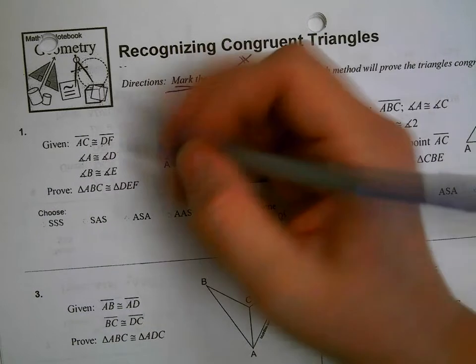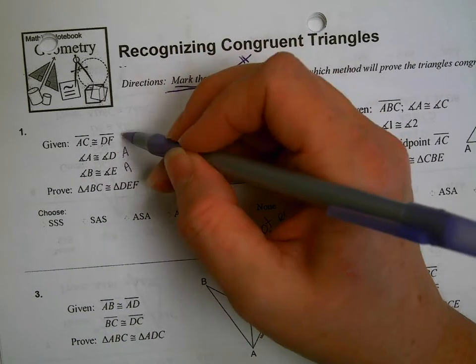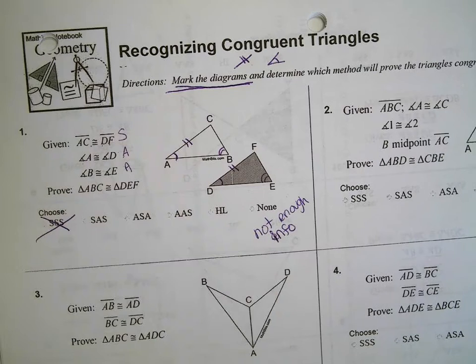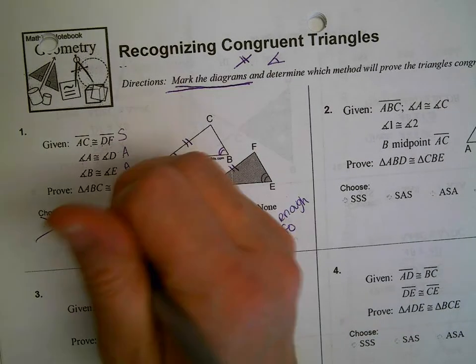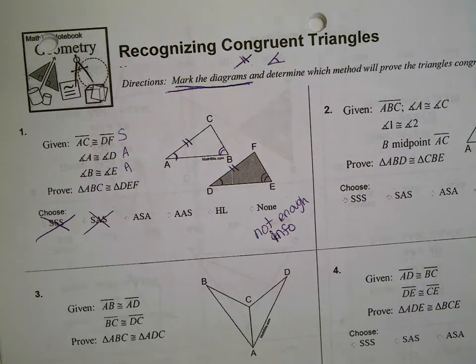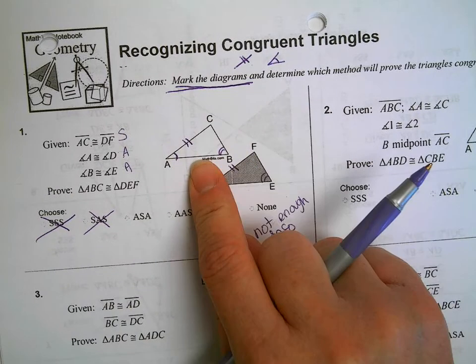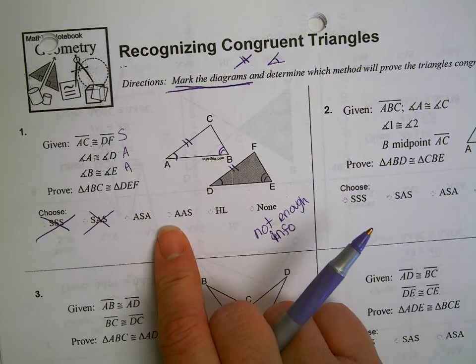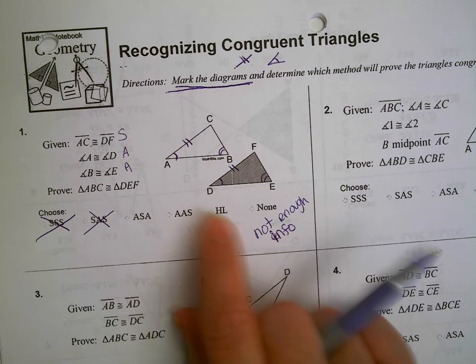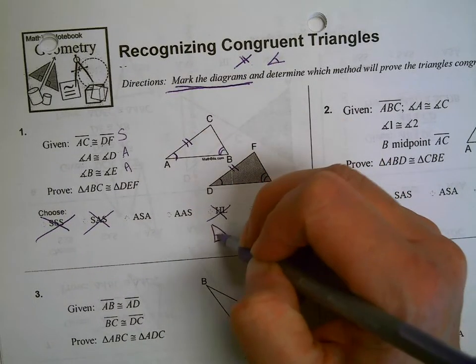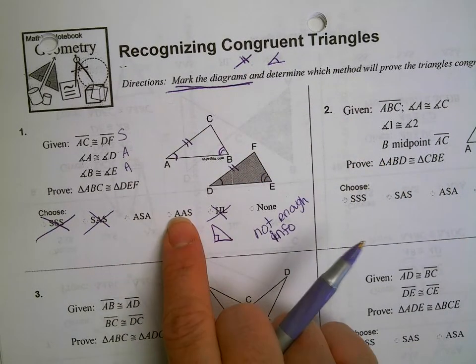So I know I have 2 sets of angles and a set of sides. So some options we're eliminating. It's not going to be side, side, side. It's not going to be side, angle, side, because I only have one side marked in each triangle. Is it angle, side, angle, angle, angle, side, or HL? Well, it's not going to be HL because there's no right angle. So now we're between these two.